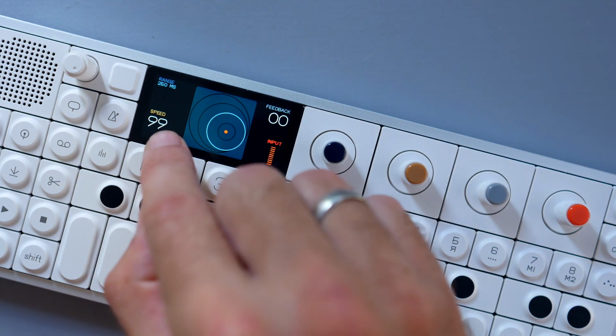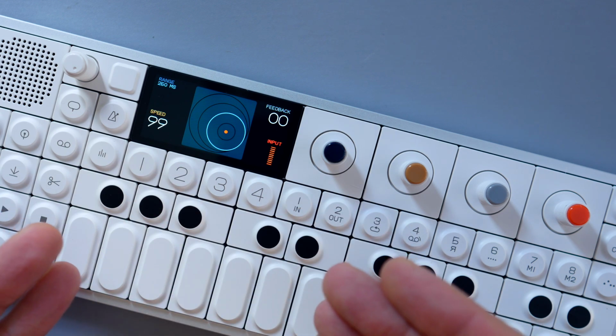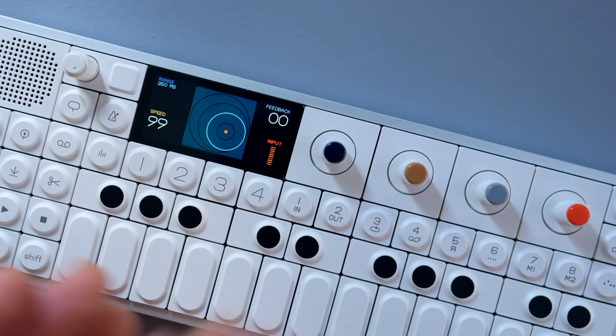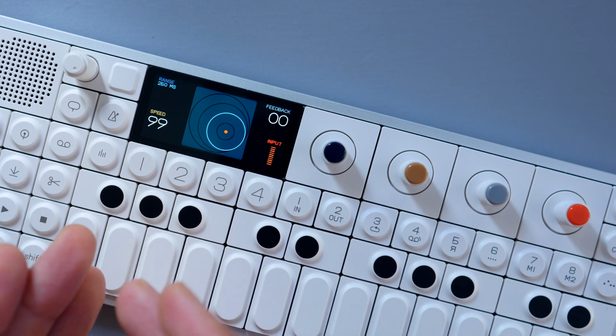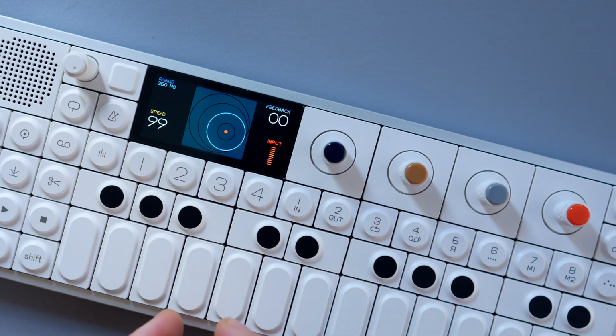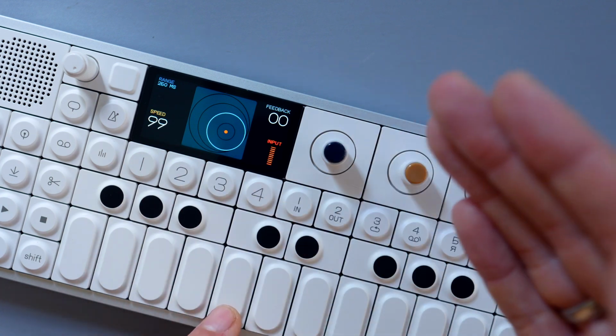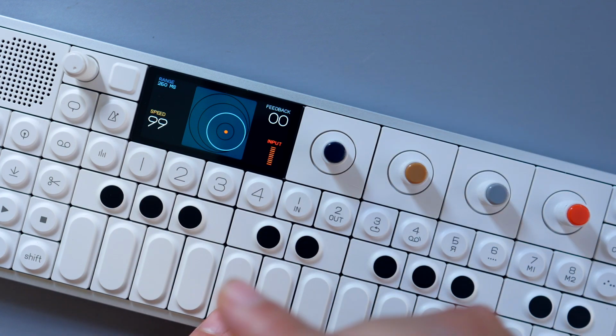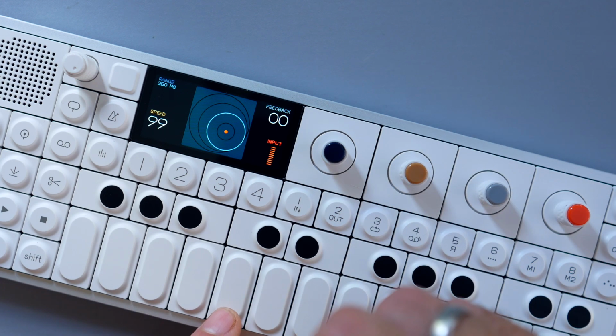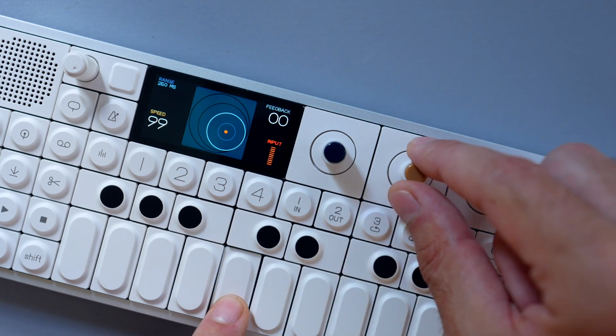And next up, the speed parameter. The speed parameter determines the delay time, meaning how long does it take for the delay to sound after I played my original audio. When the speed is turned up all the way, it will be very short until the delay sounds, and if it's turned down, it will take longer.